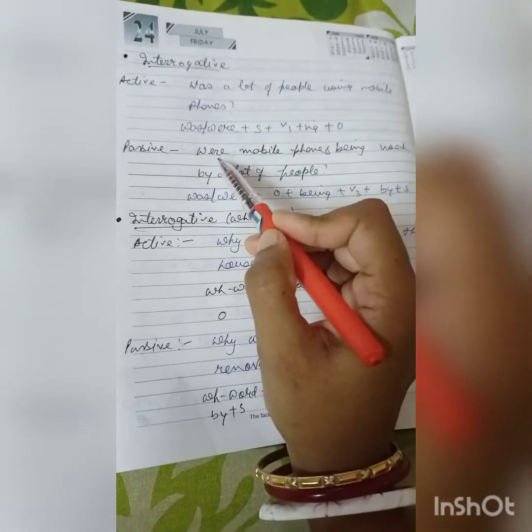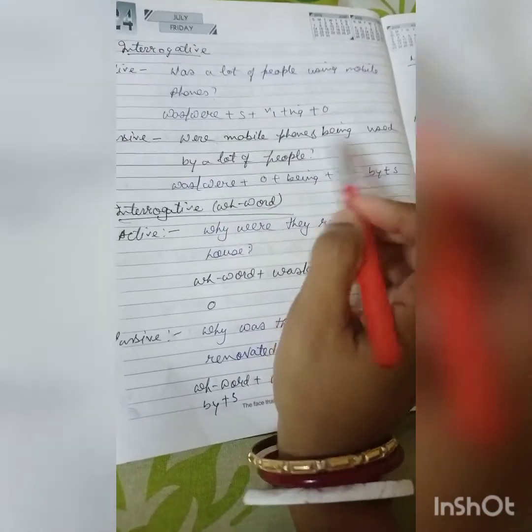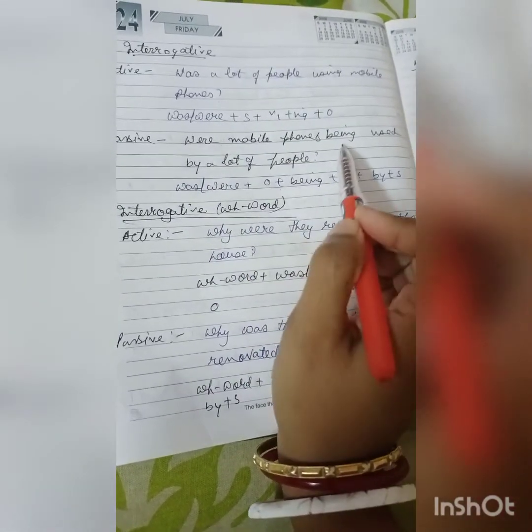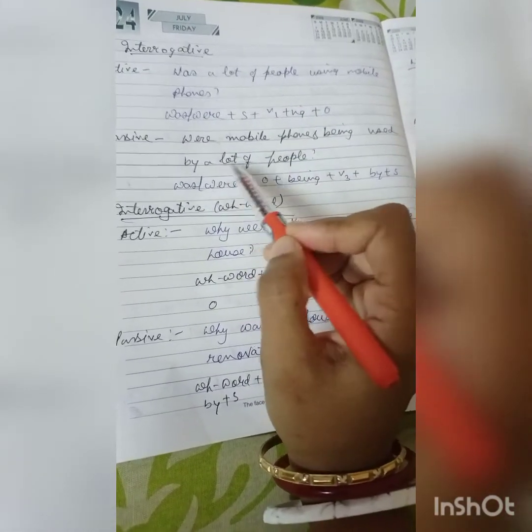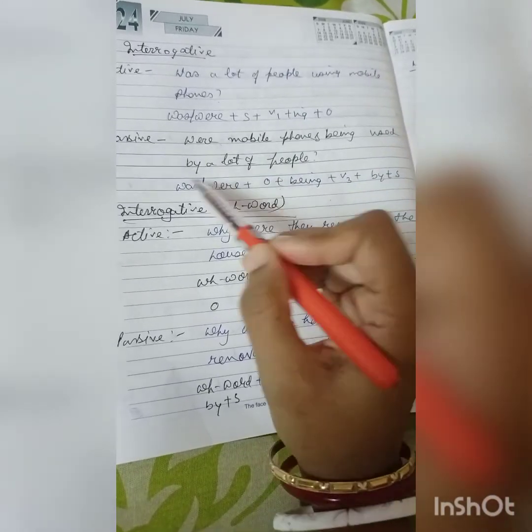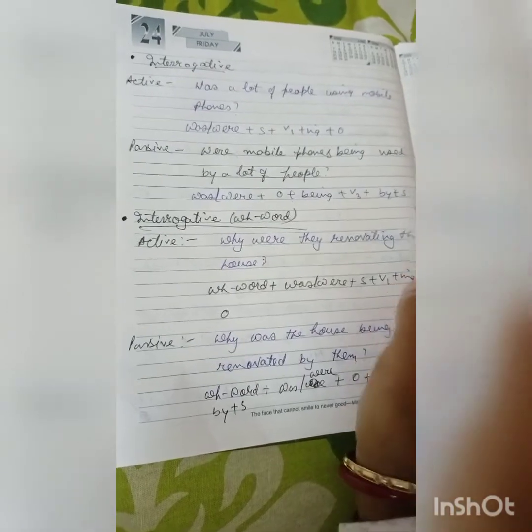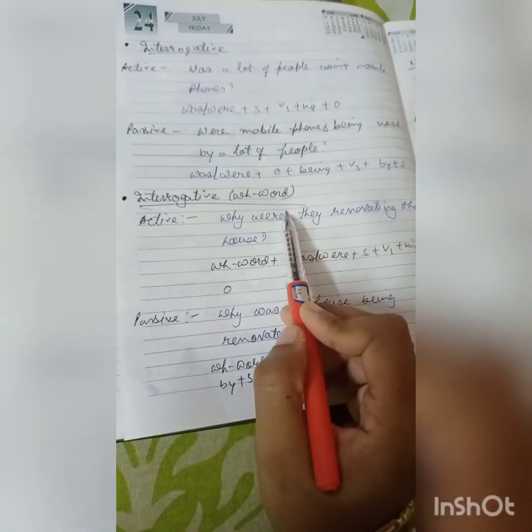In passive voice, were mobile phones being used by a lot of people? Was where? Object, being, verb 3. Verb 3 is used, by, subject, a lot of people. Got it?